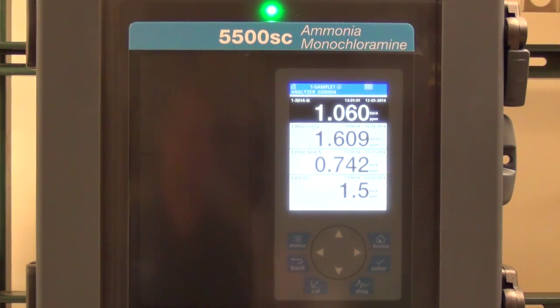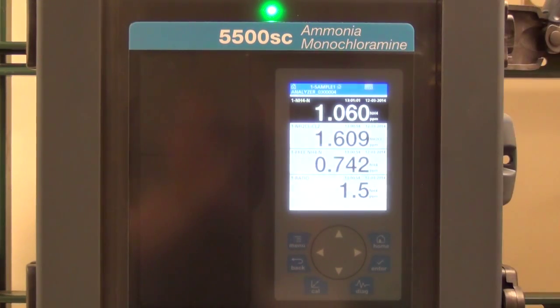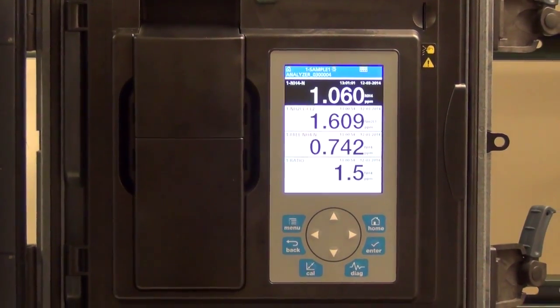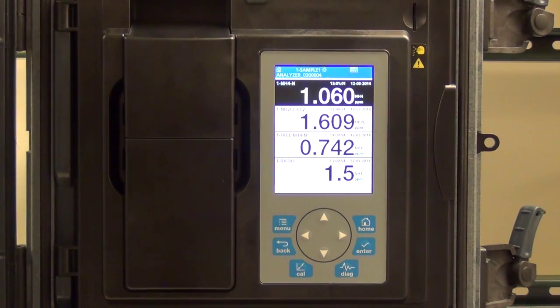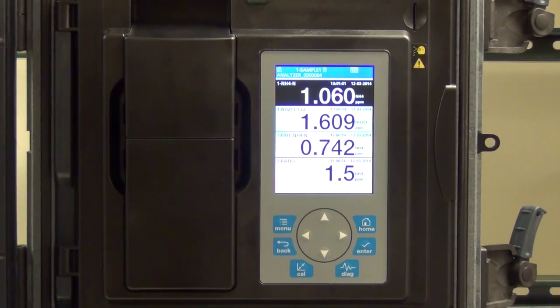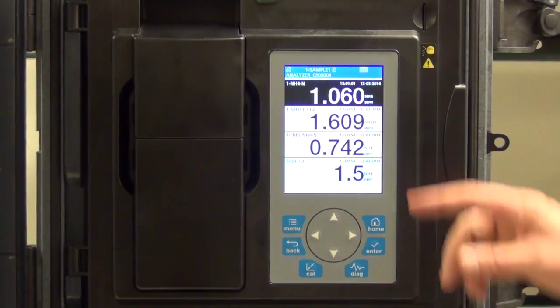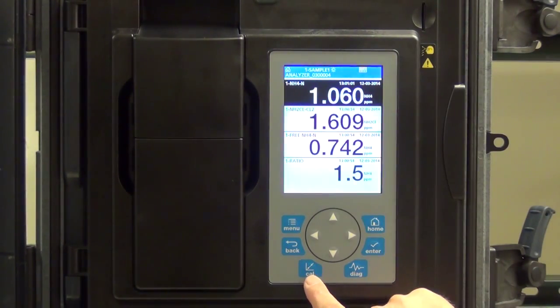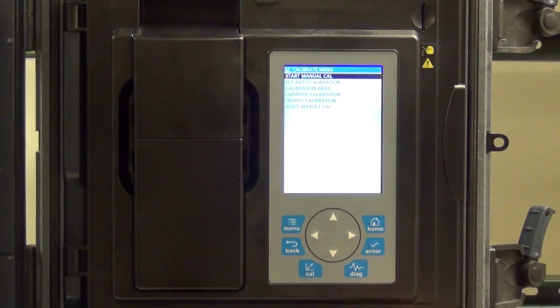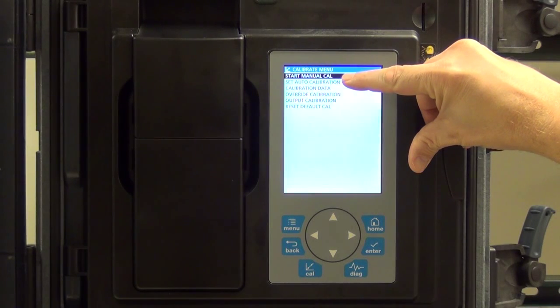The 5500 SC ammonia monochloramine analyzer is designed to easily keep itself accurate by automatic calibrations or manual calibrations using onboard standards that are housed in 2-liter jugs in the bottom compartment. To access the calibration menu, you press the hard key at the bottom and it gives us a bunch of different options. First and foremost, one can initiate or start a manual calibration by using the top choice.